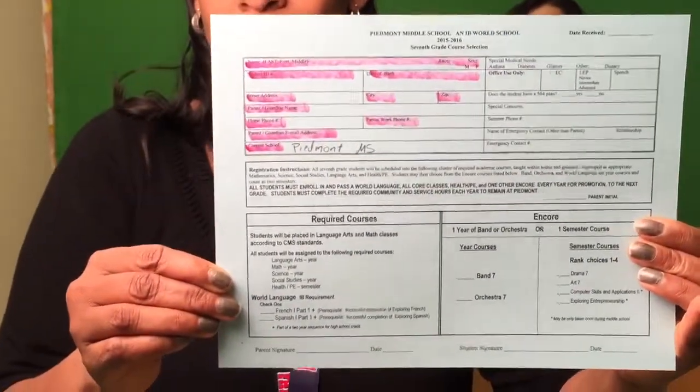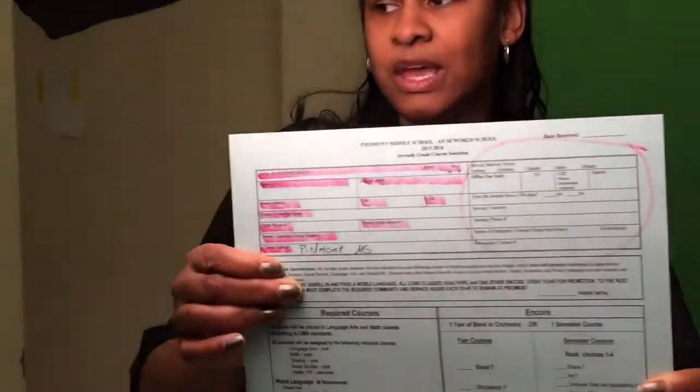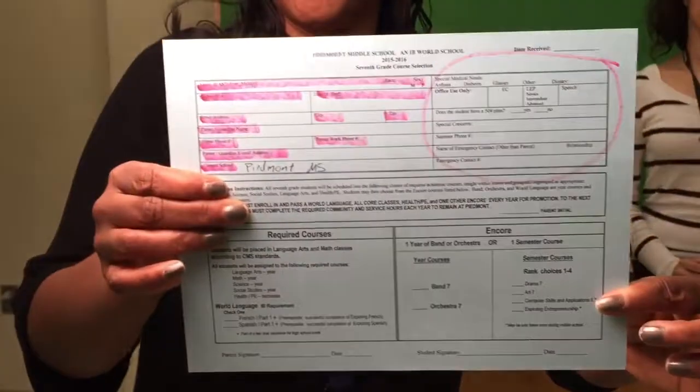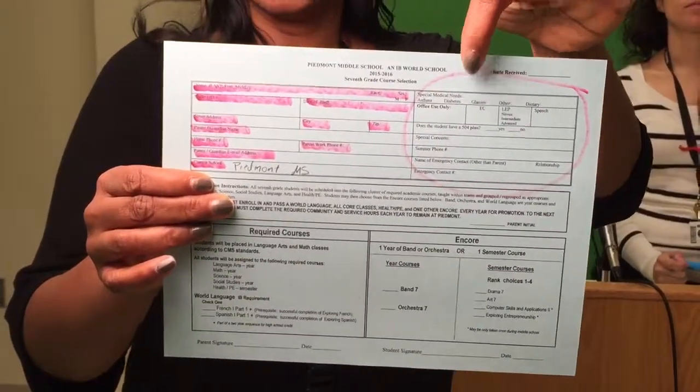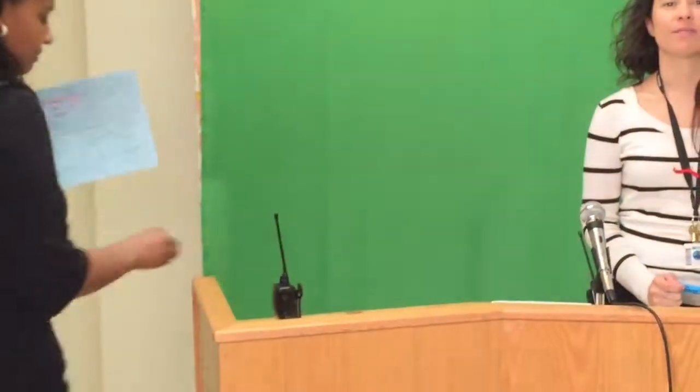So we're going to go a little closer and show you what that looks like. Beautiful. On the next section, you're going to take your highlighter and circle the whole section. Your parents need to check that whole section and fill it out. So you're going to take your pencil, and where you circled it, you're going to write parents. They're going to fill all of this out.